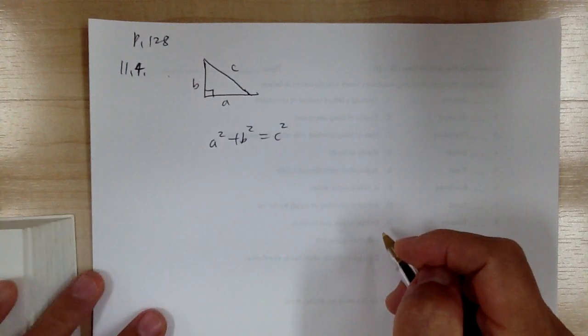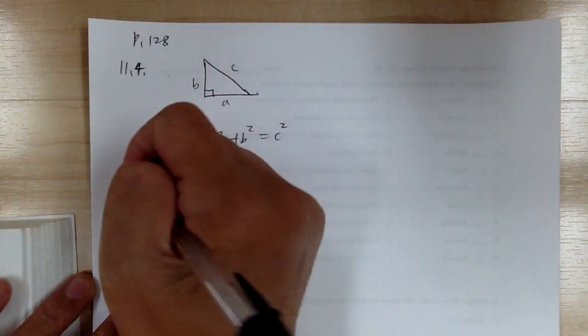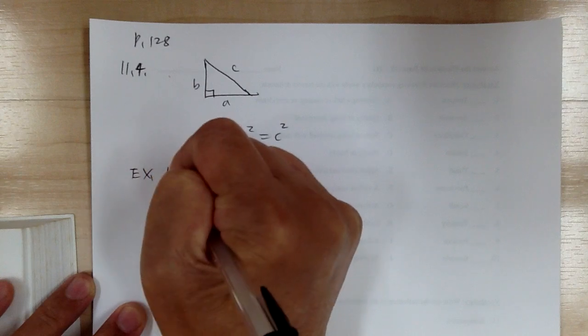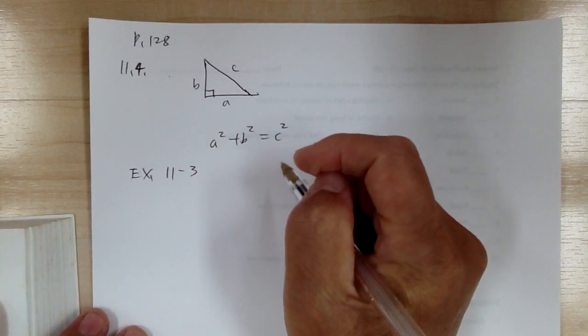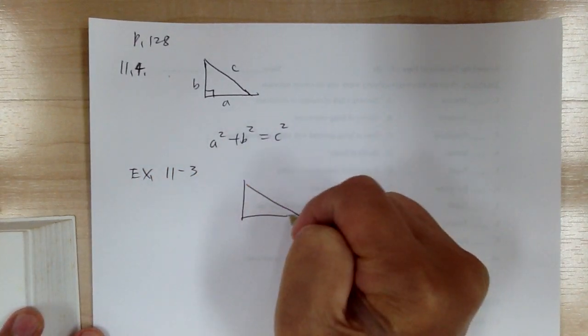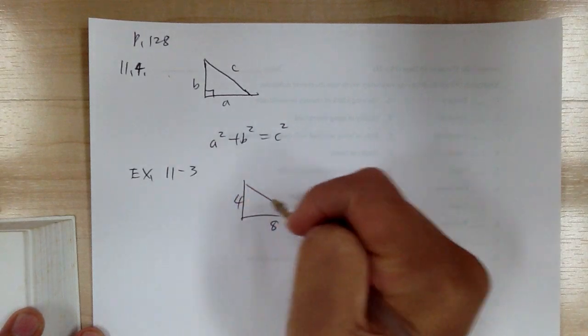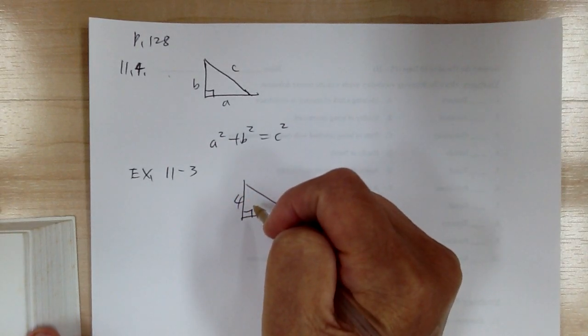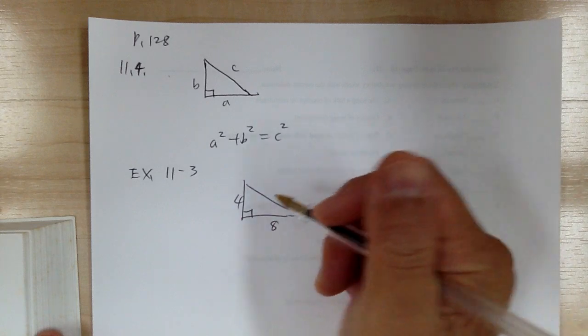So let's do one of the examples. Let's do example 11-3. Given the legs of a right triangle are 8 and 4, the hypotenuse would be, okay.